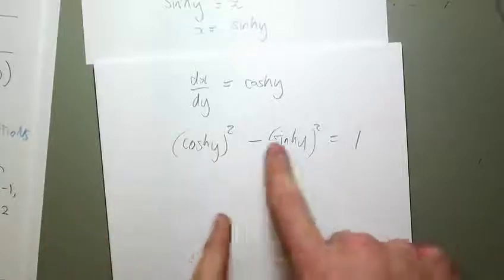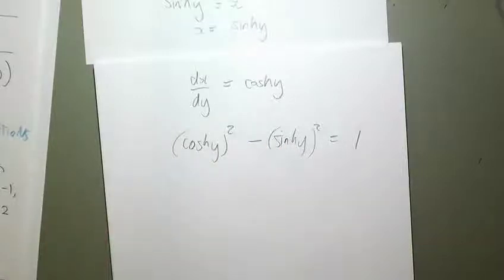C comes before S in the alphabet. So that will arrange for the minus to be in the correct spot. Okay, so C is before S in the alphabet, so cosh squared minus sinh squared equals 1. It works for me. If you have a different method for remembering which way around the minus goes, go for it. But that's how I do this, in alphabetical order.